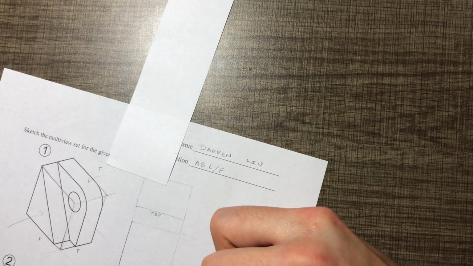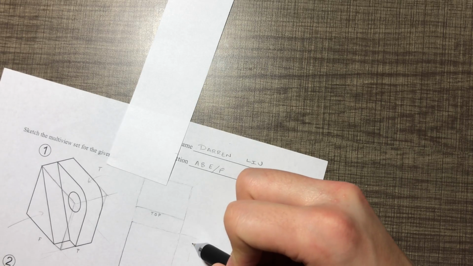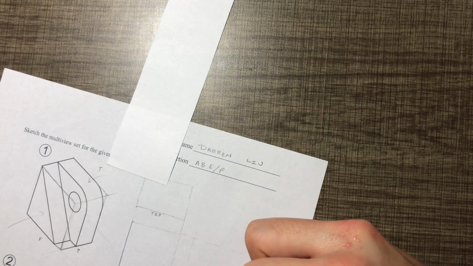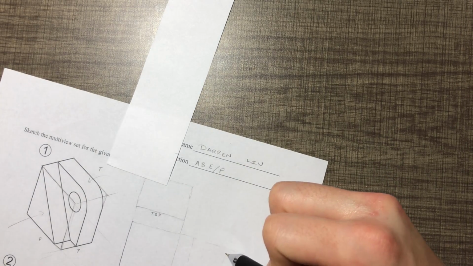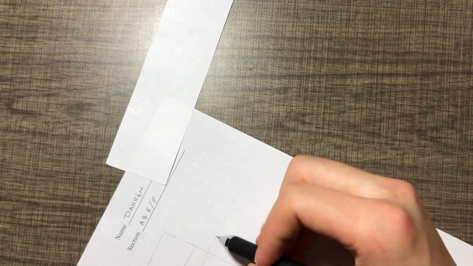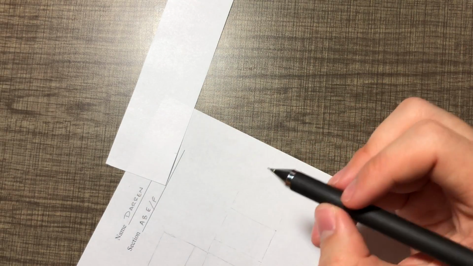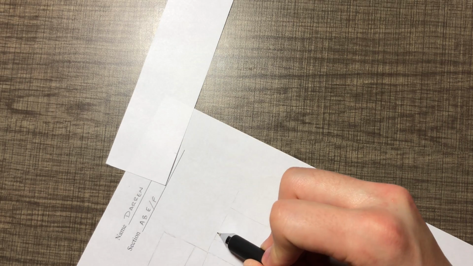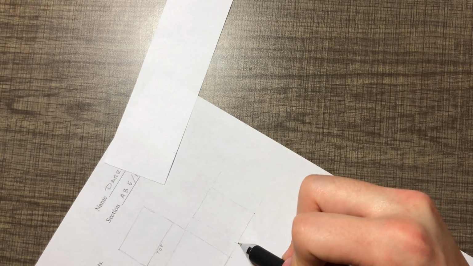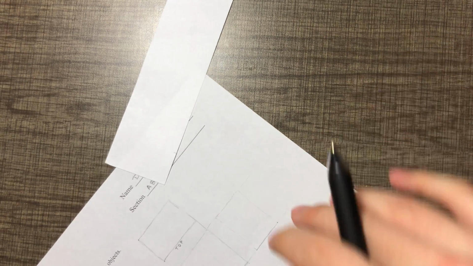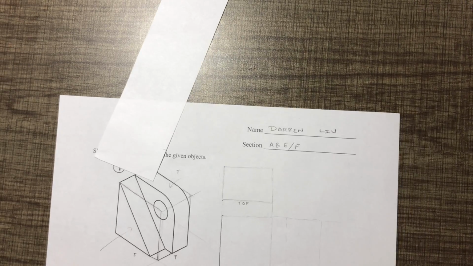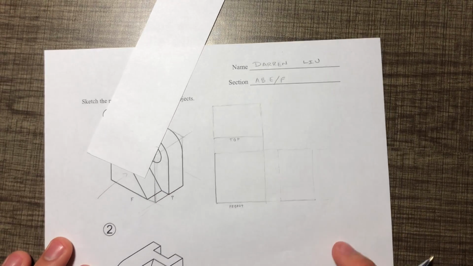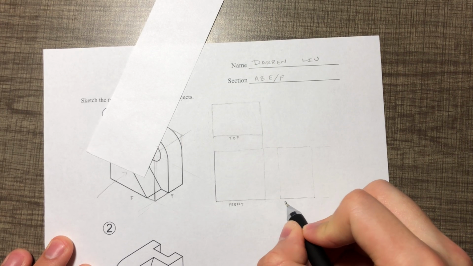All right. Bring this straight upward. Do your best to make these as straight as possible so that it will be a lot easier for you to scale later. Okay, I have my bounding boxes for the front, top, and profile views.